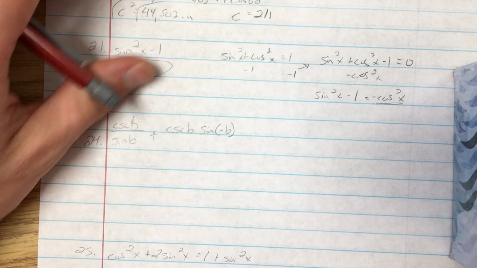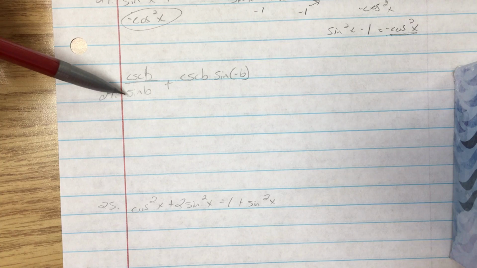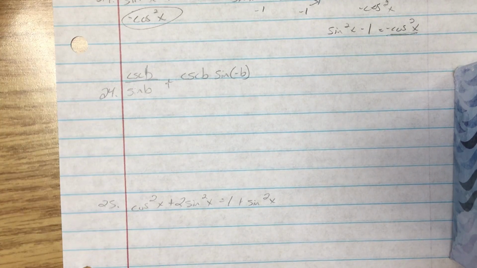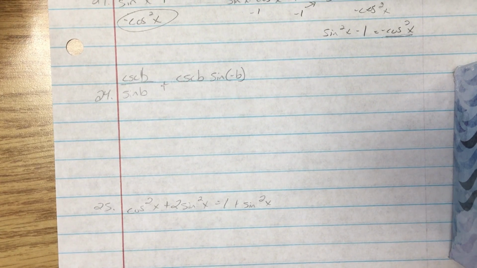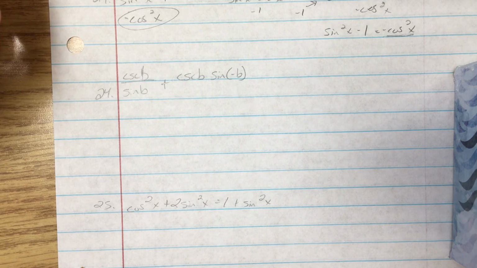Now coming down to number 24 here. Number 24 has cosecant of b over sine b plus cosecant b times sine of negative b. Remember, one of your big strategies when solving for these is to first get everything in terms of sine and cosine. So let's do that, shall we?